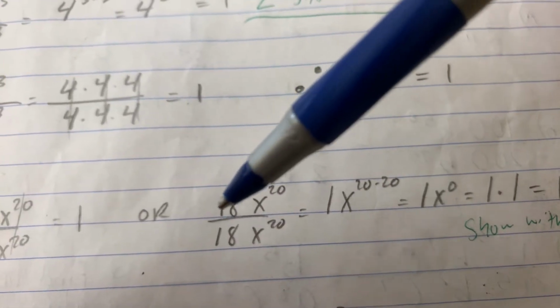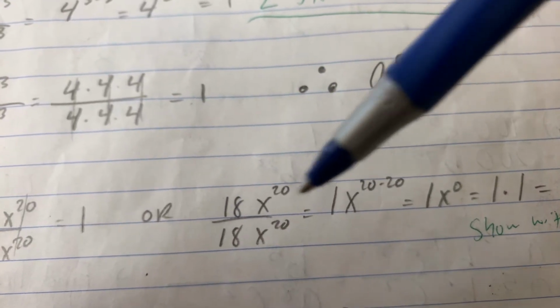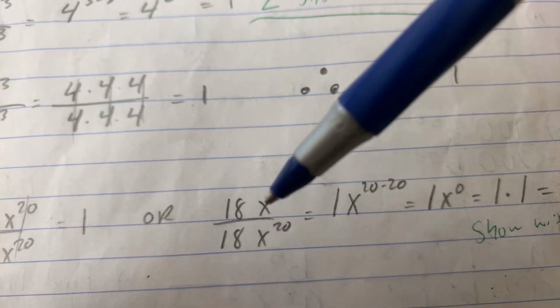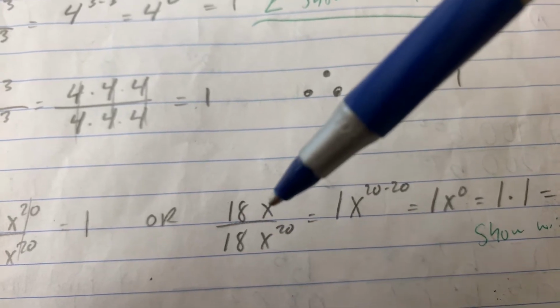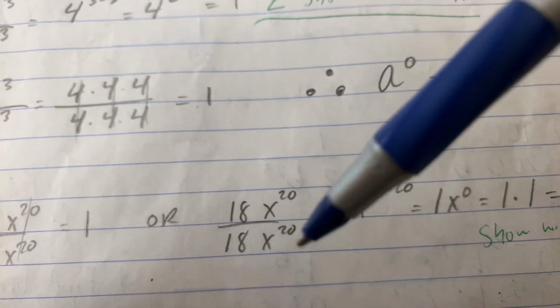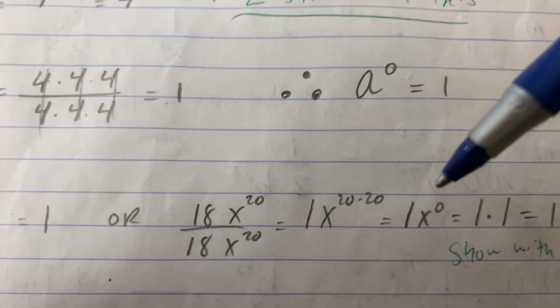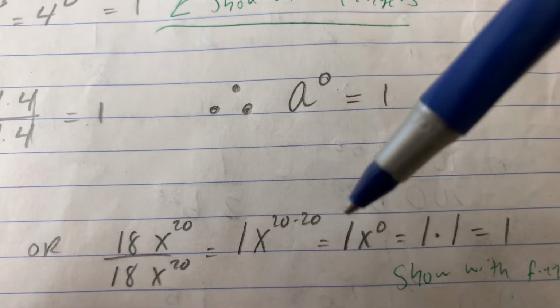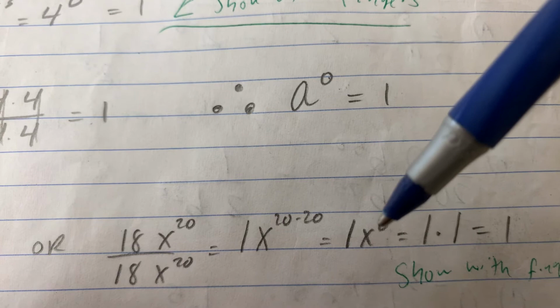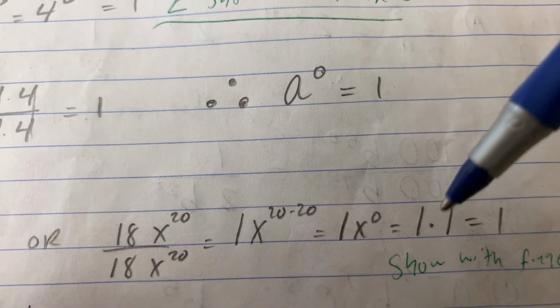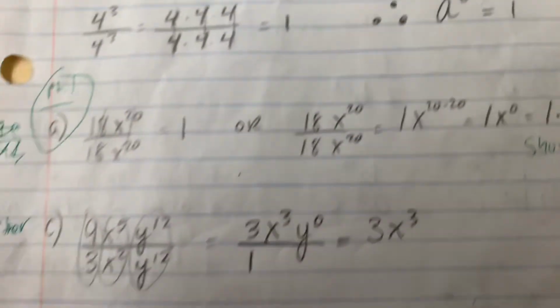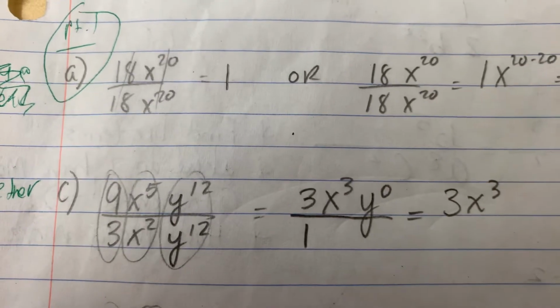Or 18 divided by itself is 1, and then I take the division property, dividing by the same base, I could subtract my exponents and get 0. Well, that's just saying 1 times x to the 0 is 1 times 1, which equals 1.